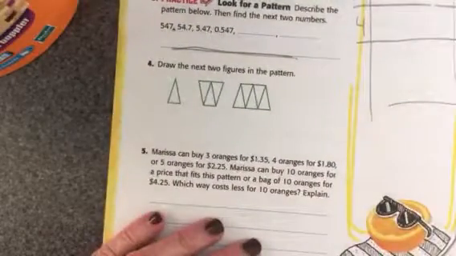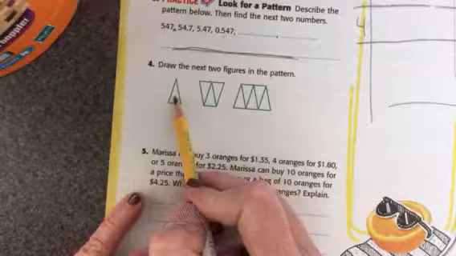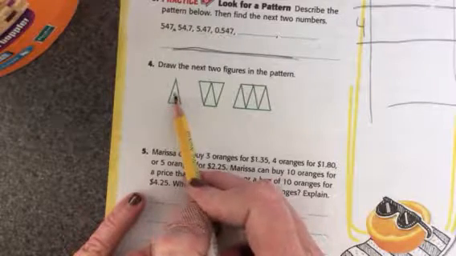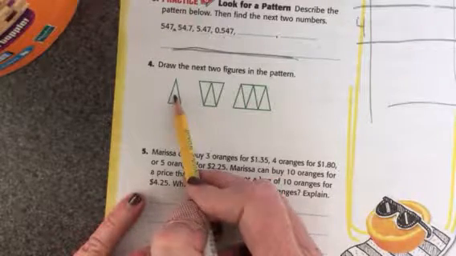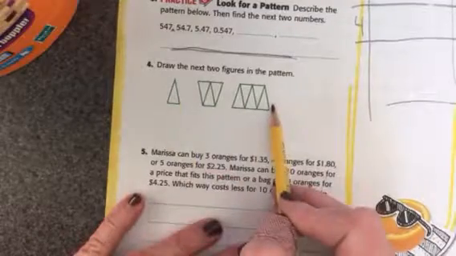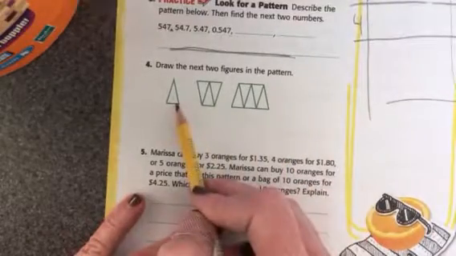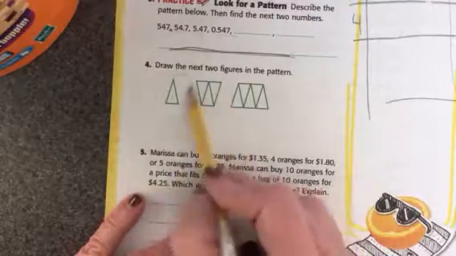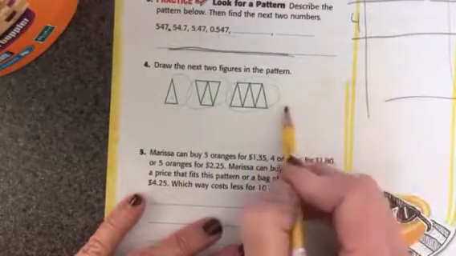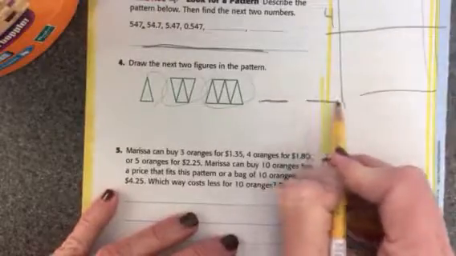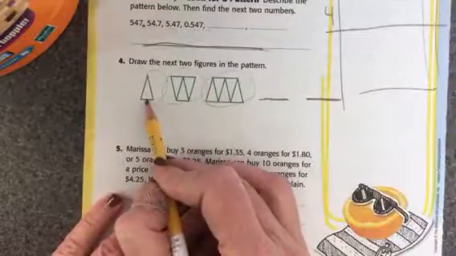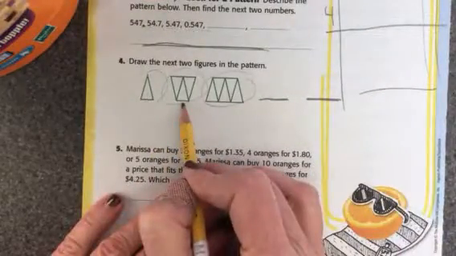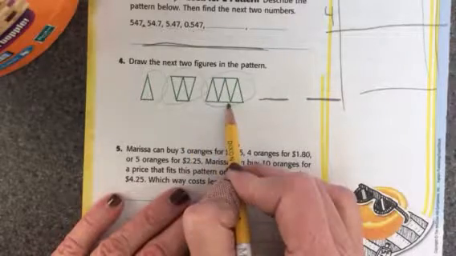All right, number 4, draw the next 2 figures in the pattern. This is considered a figure. Okay, so you'll draw 2 more of these. You just need to figure out where they go. Oh, I'm sorry, I'm wrong. This is a figure, this is a figure, this is a figure. So you'll need to draw 1 here and 1 here. So figure out what's different from here to here, and then from here to here.